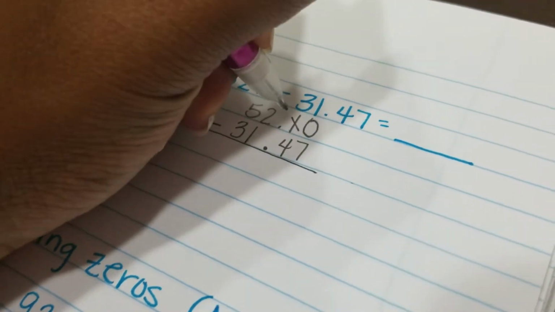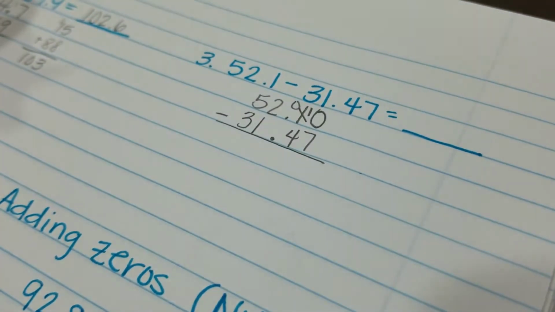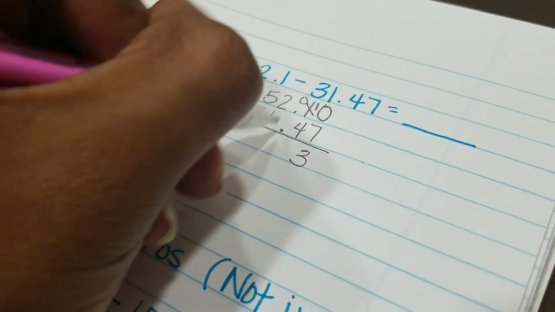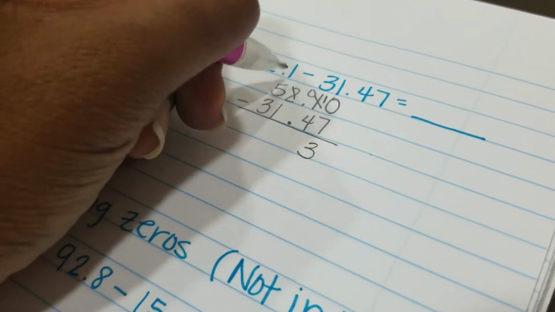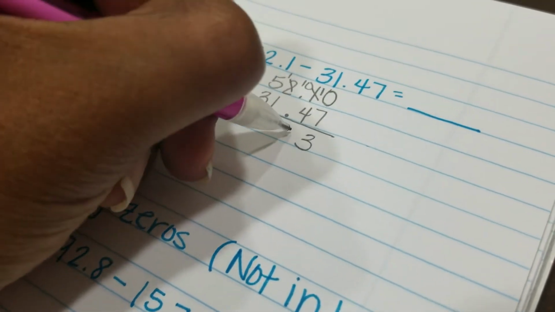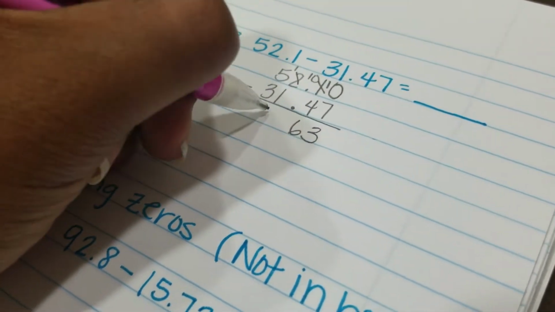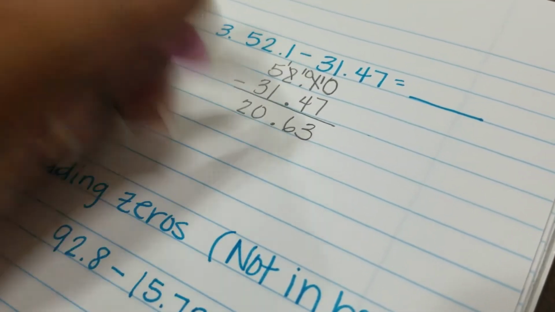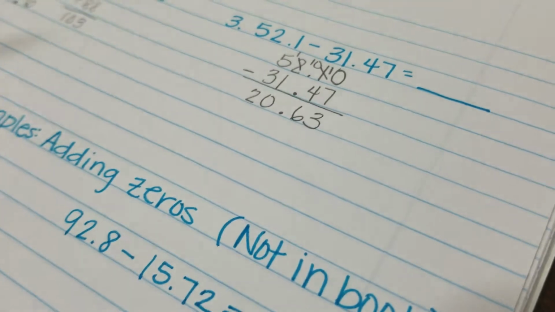Borrow from the 1, make it a 0, and that becomes a 10. 10 minus 7 is 3. We can't borrow from 0, so we have to borrow from 2. It becomes a 1. This 0 becomes a 10. 10 minus 4 is 6. 1 minus 1 is 0. 5 minus 3 is 2. And then we can put in our decimal point straight down.